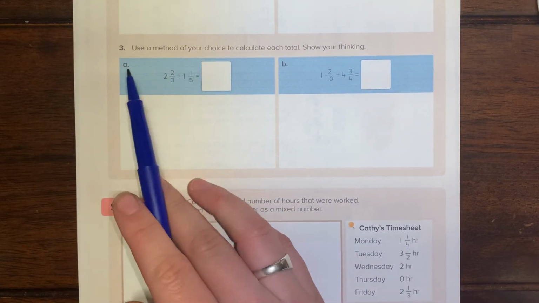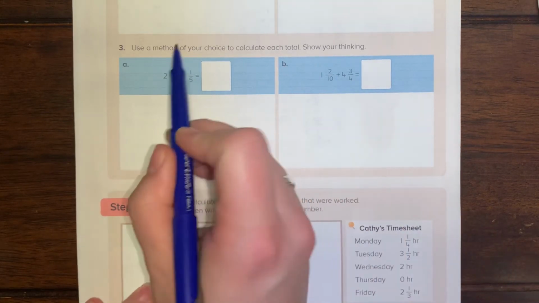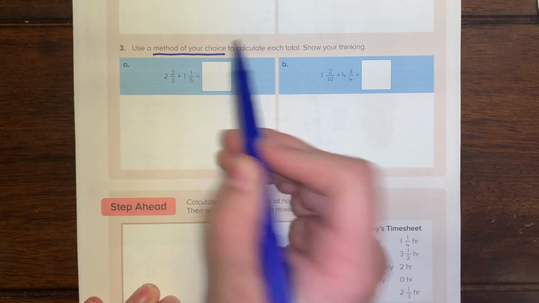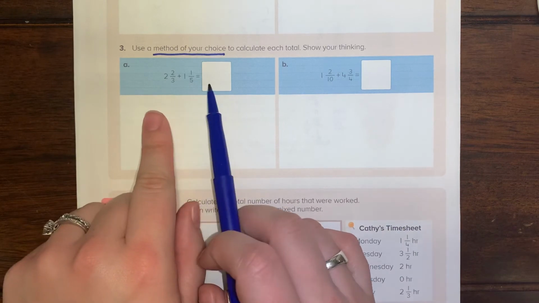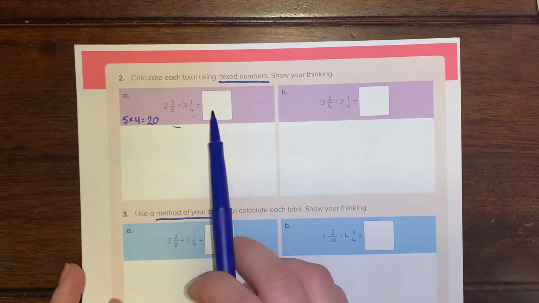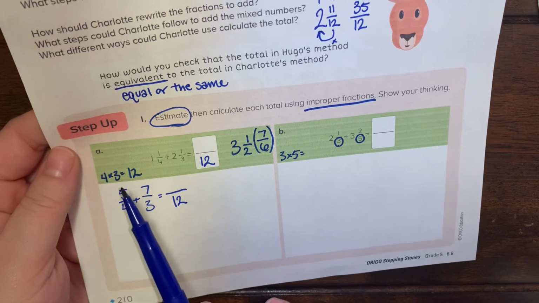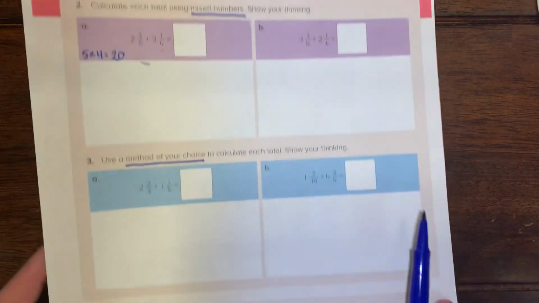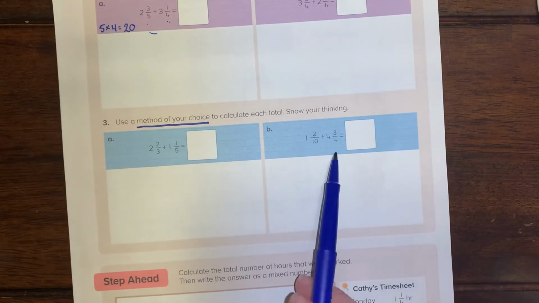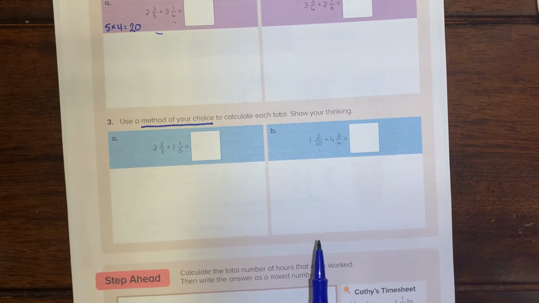All right, use a method of your choice to calculate each total and show your thinking. You're going to use the method you want to do. So you can either add them together with the mixed numbers here. You could have it be a mixed number at the end, or if you wanted to do it this way and change them into improper fractions first, you can do that too. It is totally up to you guys. All right, so you're going to do these two together. Remember, you need to change the denominators to be the same.